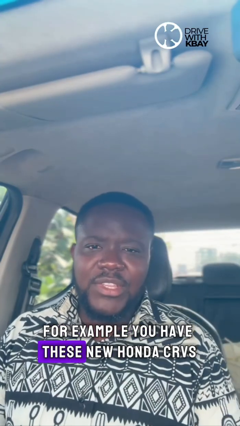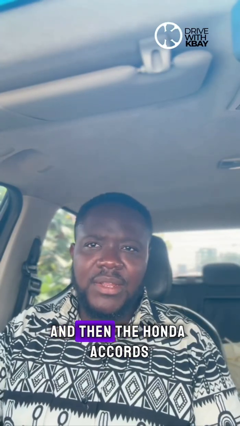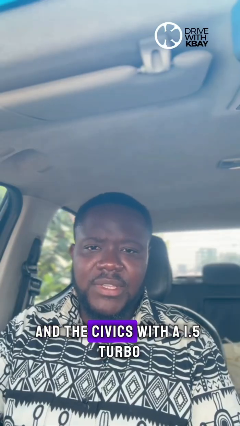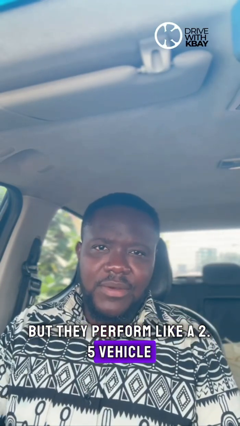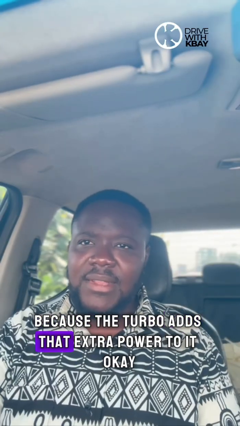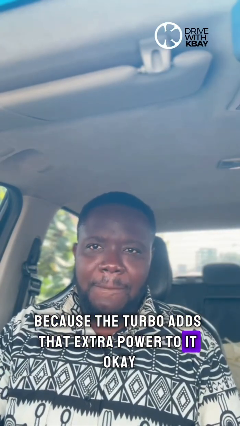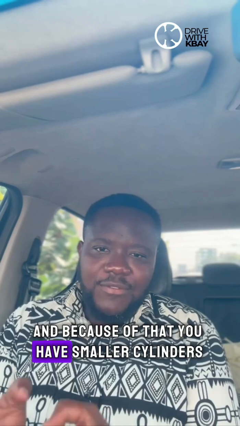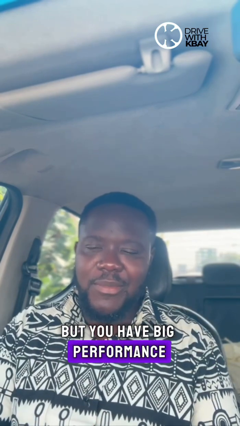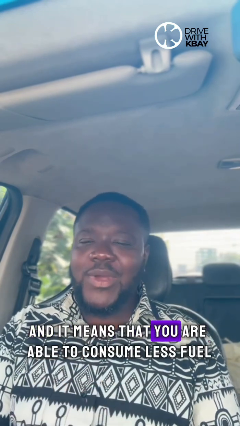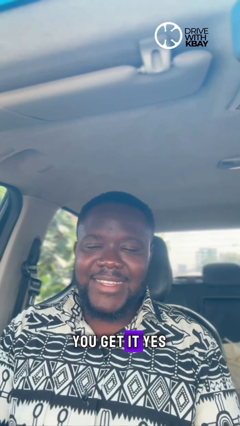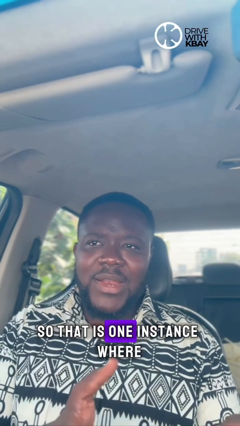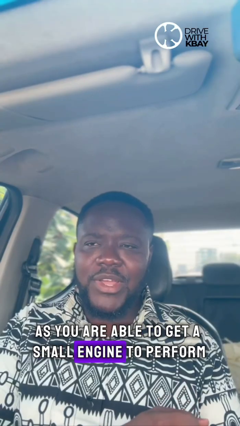For example, you have these new Honda CR-Vs and then the Honda Accords and the Civics with a 1.5 turbo, but they perform like a 2.5 vehicle because the turbo adds that extra power to it. Because of that, you have smaller cylinders but big performance, and it means that you are able to consume less fuel and get the same performance. You get it? Yes. So that is one instance where you are able to get a small engine to perform like a big one.